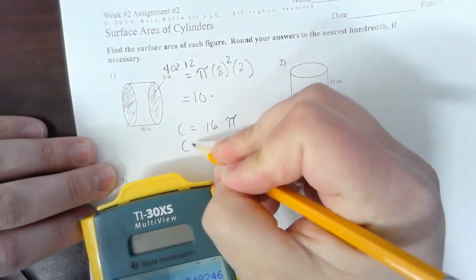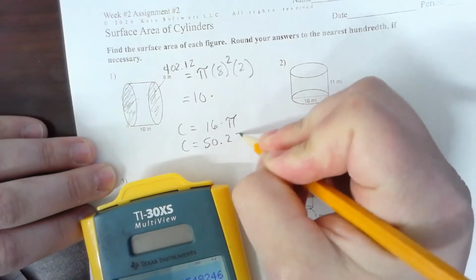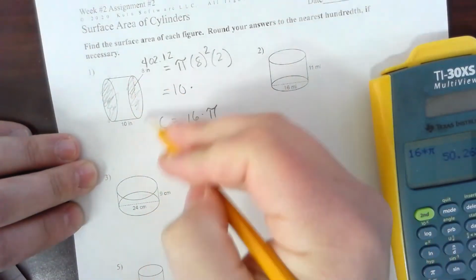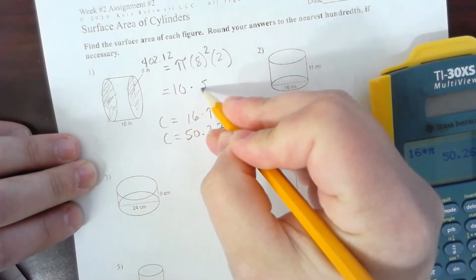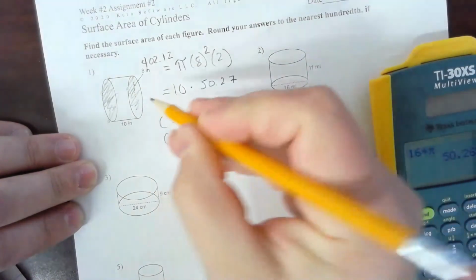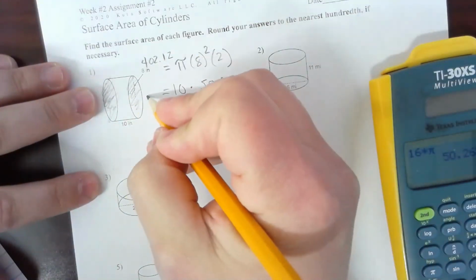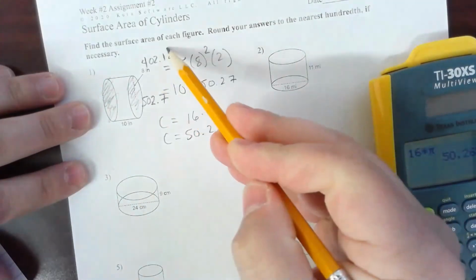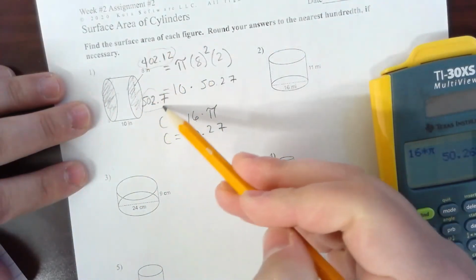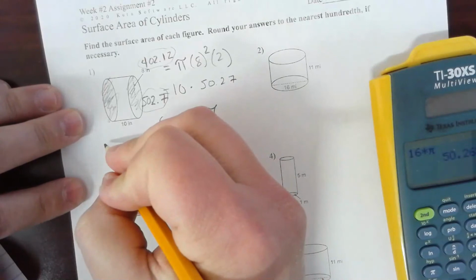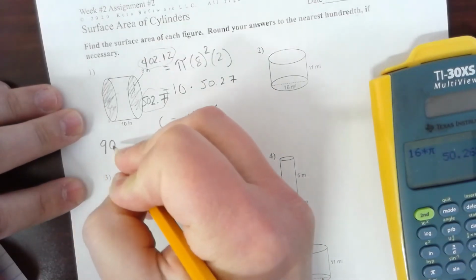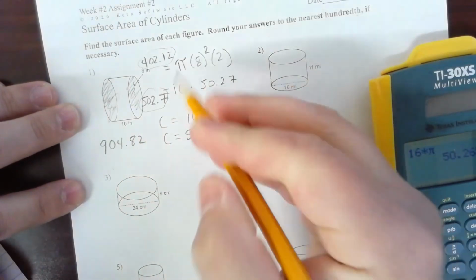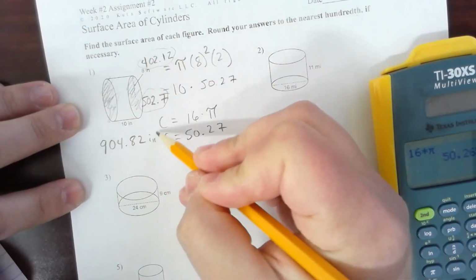So C equals 50.27, and that is my width. So I have to multiply 10 times 50.27, and that ends up being 502.7. So I'm going to add these totals up, the 402.12 and the 502.7, and I get 904.82. And since we're dealing in inches, it's going to be inches squared.